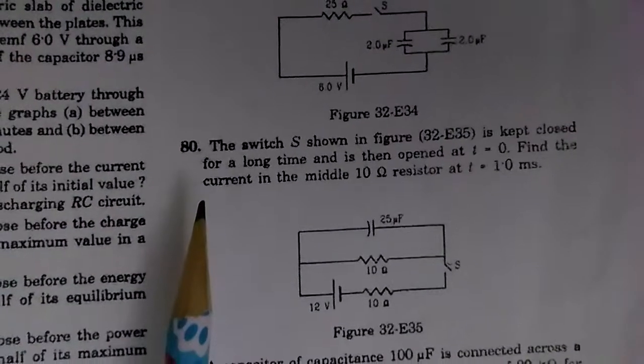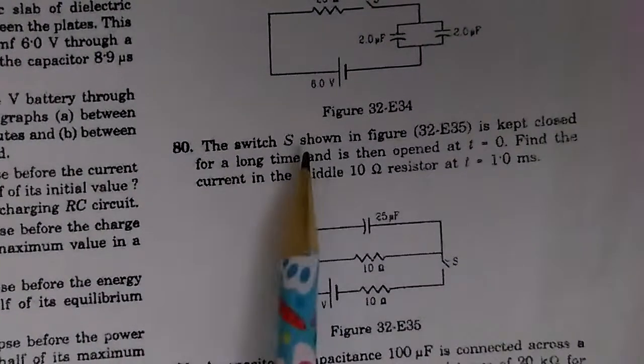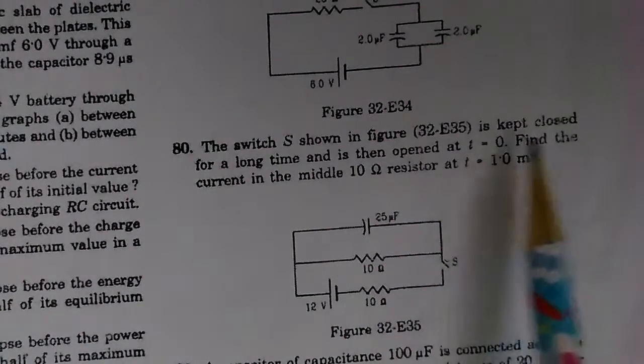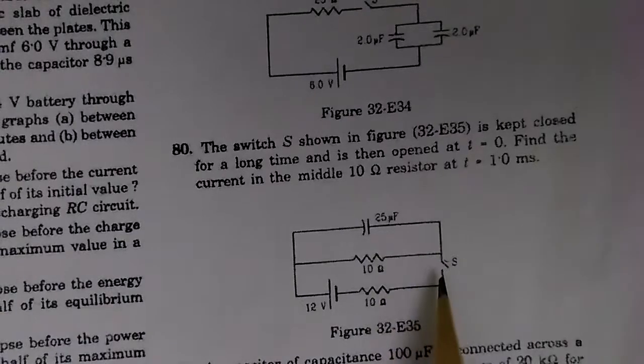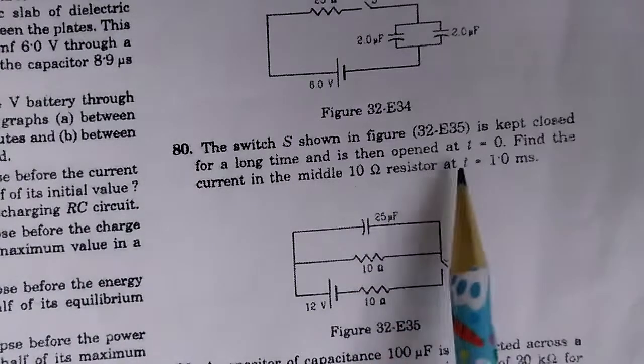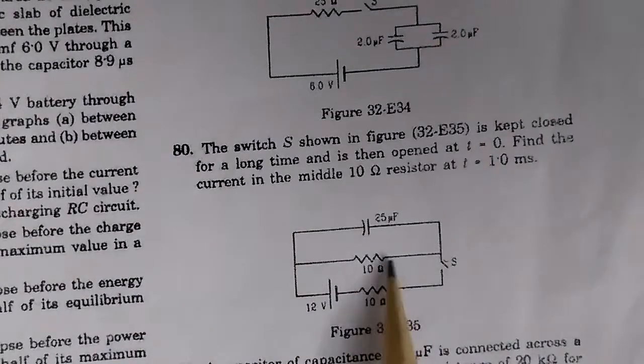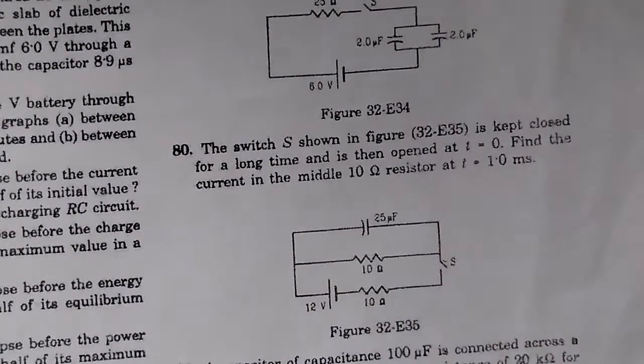Question number 80. The switch S here, right here in this figure, is kept closed for a long time and is then opened at t equal to 0. Find the current in this middle 10 ohm resistor at t equal to 1 millisecond.